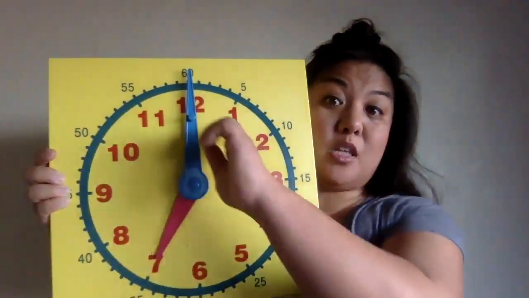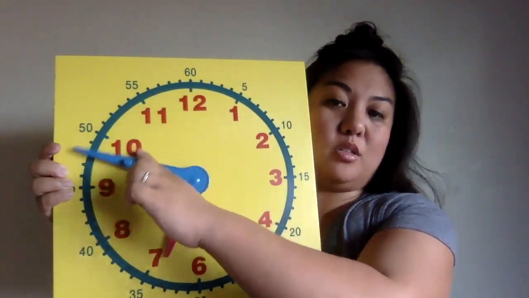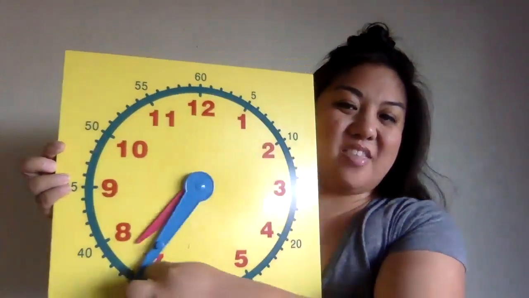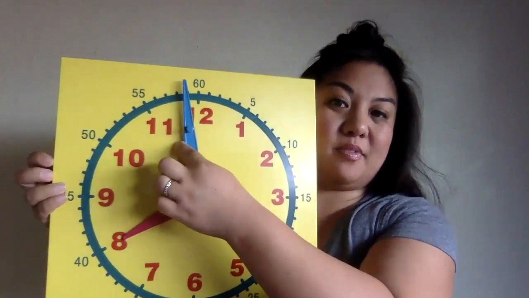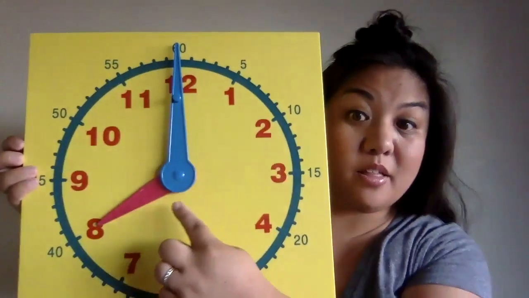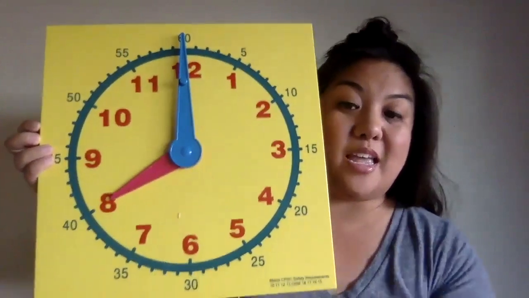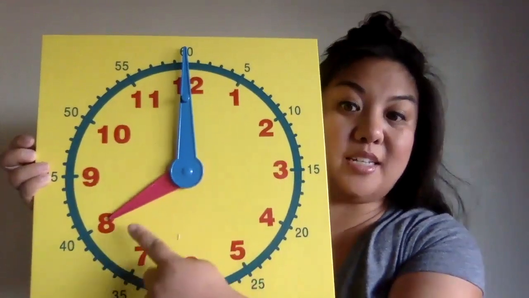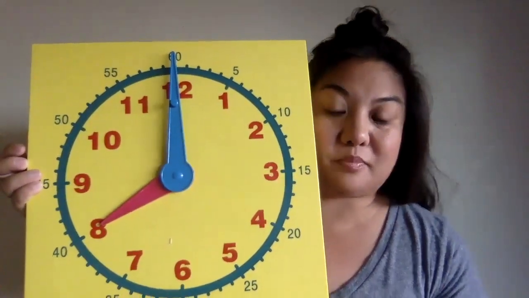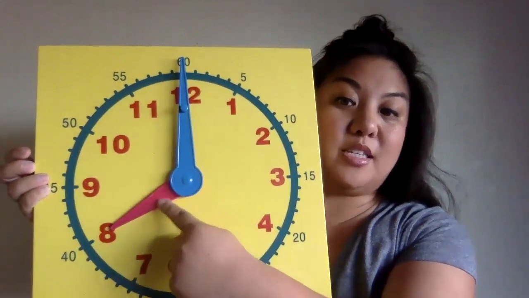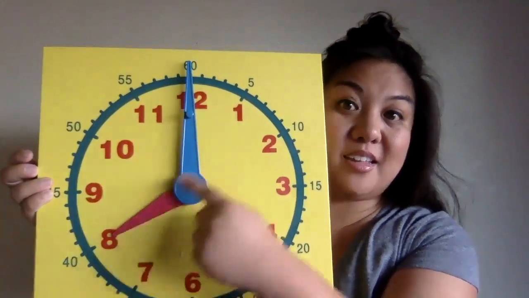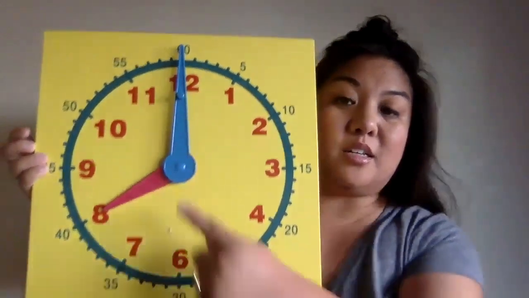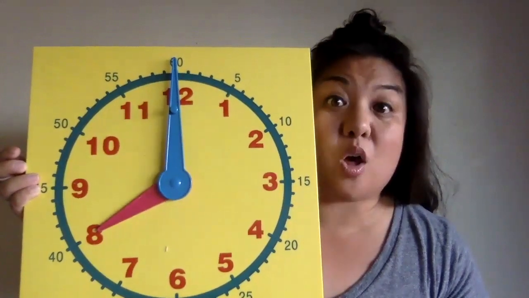Now when time keeps going, the minute hand goes and goes and goes. Well, wrong way. I'll go this way. And then it hits the 12 again. Now the hour hand moved. It moved from the 7 to the 8. So since the short hand is the hour, we say that first. So this is going to be called 8, and the minute hand is pointing to the 12, you say o'clock. So this time says 8 o'clock.